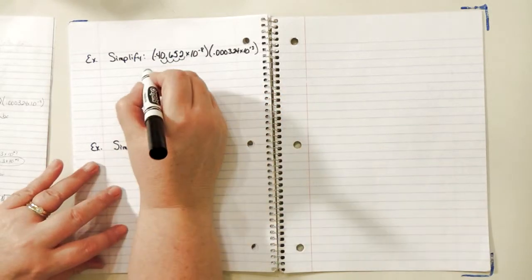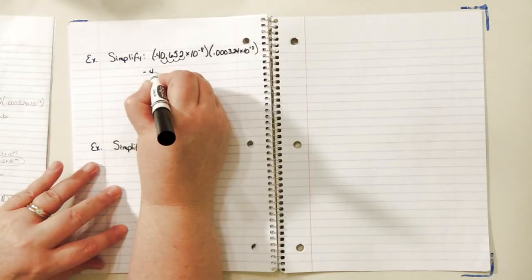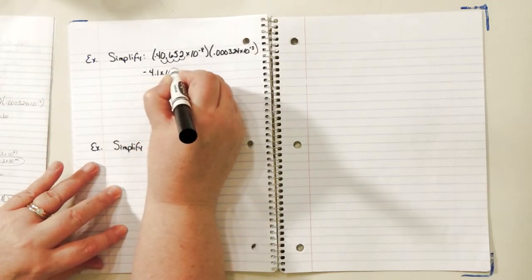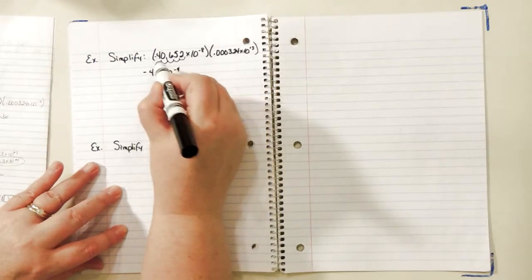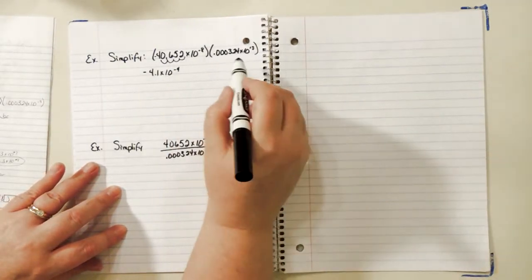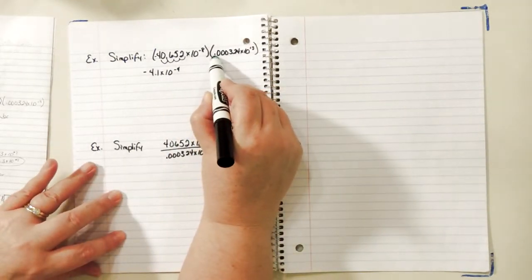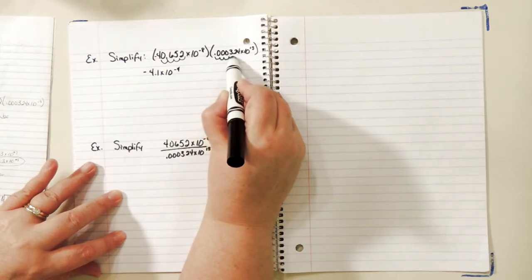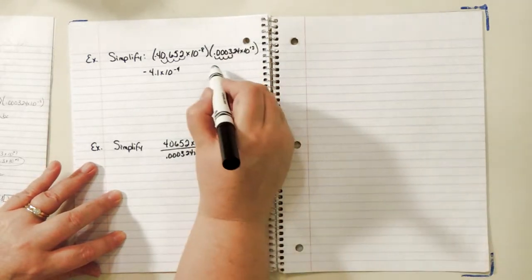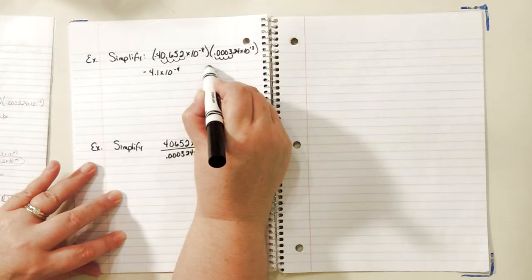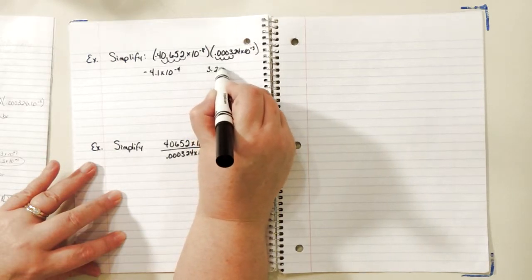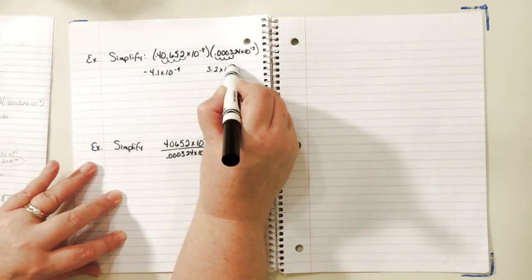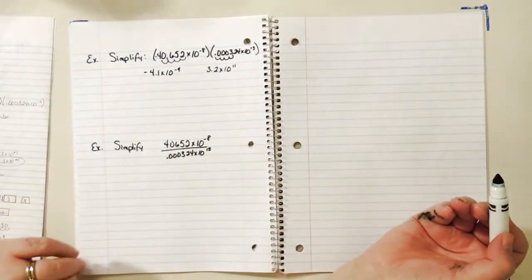So this is actually approximately 4.1 times 10 to the negative 4th, right? Because we moved the decimal up 4 times. This one, we're moving the decimal back, so 1, 2, 3, 4 times. So this is going to be approximately the same as 3.2 times 10 to the 11th.